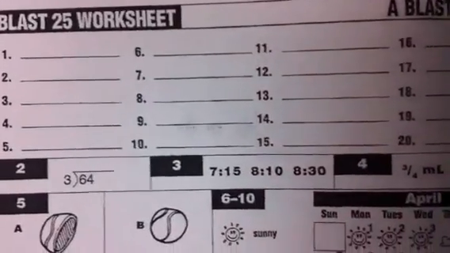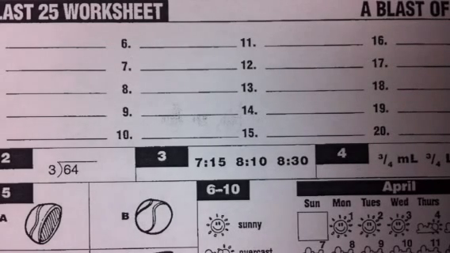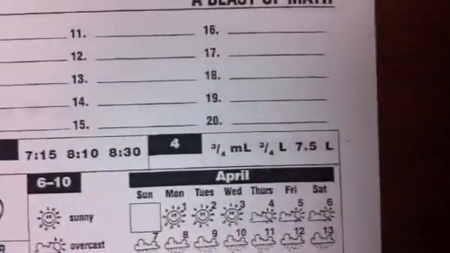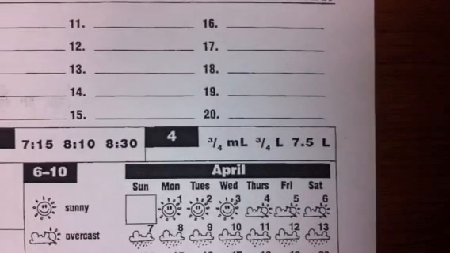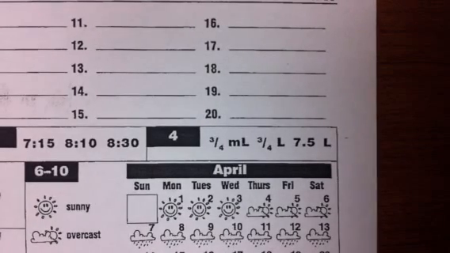Question number 3. At which of the times on the sheet do the hands of an analog clock make a straight angle? At which of these times do the hands of an analog clock make a straight angle? Question number 4. Which amount listed for question 4 equals 750 milliliters?